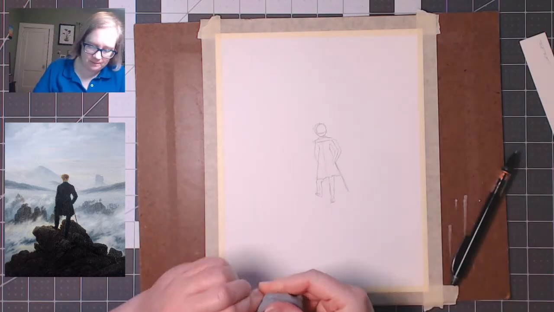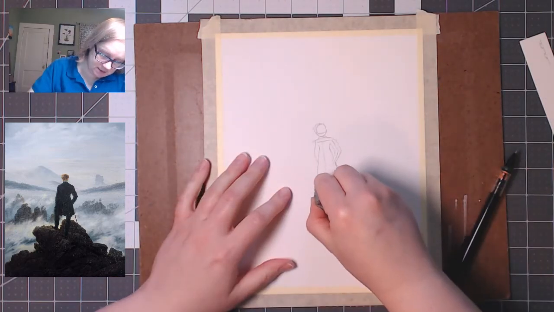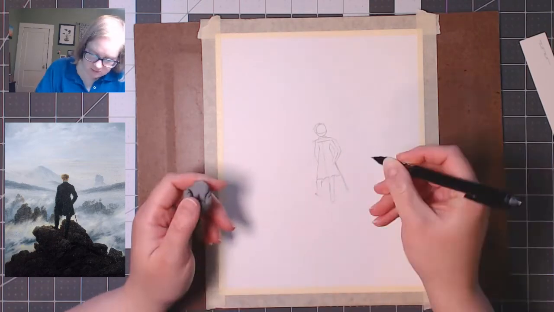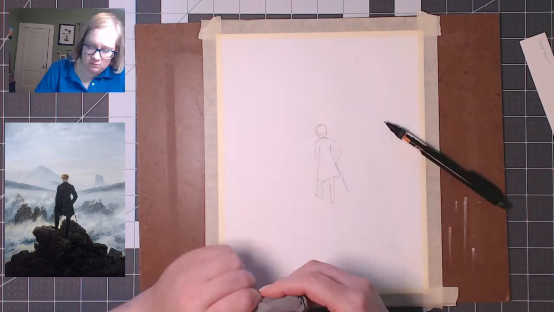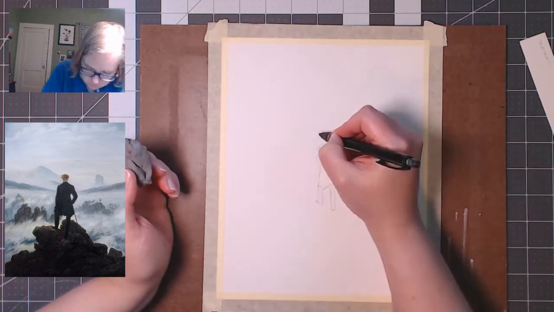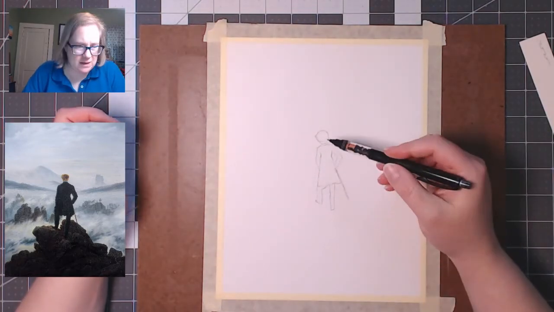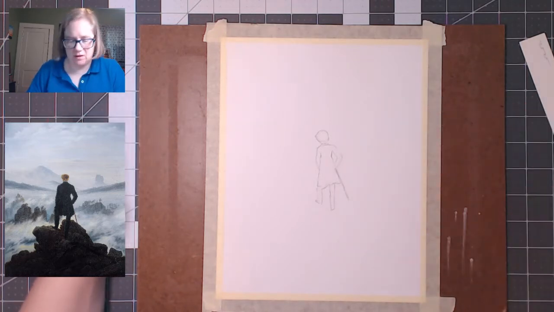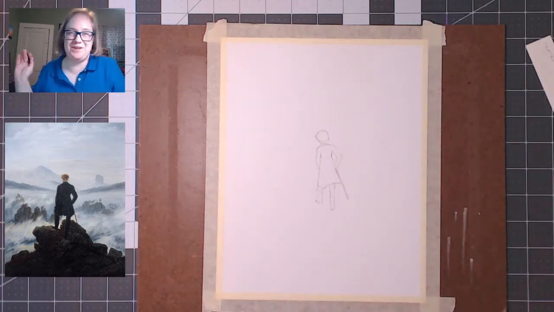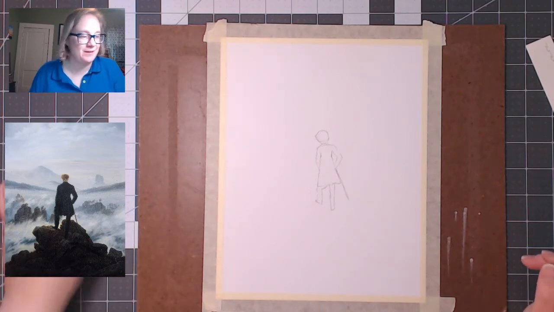Okay? And I'll start erasing these extra lines. Okay, I've got it erased pretty well. If you notice, I moved up the angle of the arm because I thought it looked funny. Your mileage may vary.